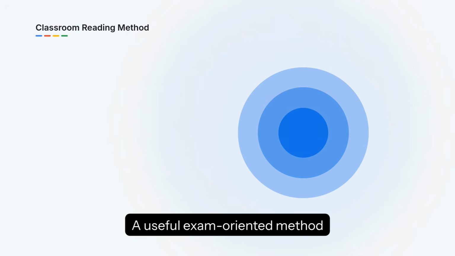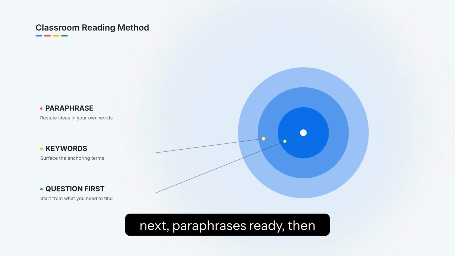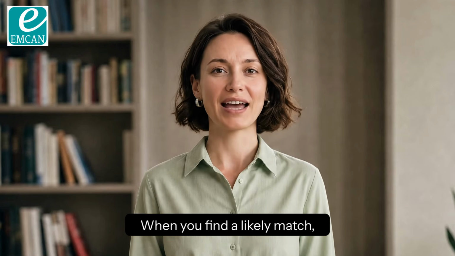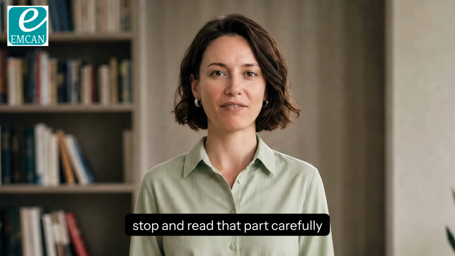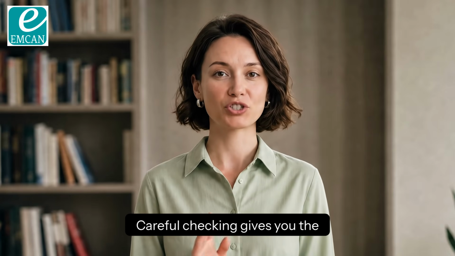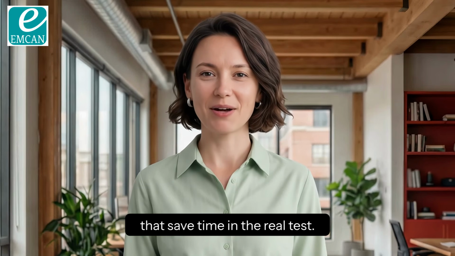A useful exam-oriented method is this: question first, keywords next, paraphrases ready, then scan the passage with a target in mind. When you find a likely match, stop and read that part carefully before choosing the paragraph. Quick scanning gets you there. Careful checking gives you the mark. Now let's add some fast tricks that save time in the real test.